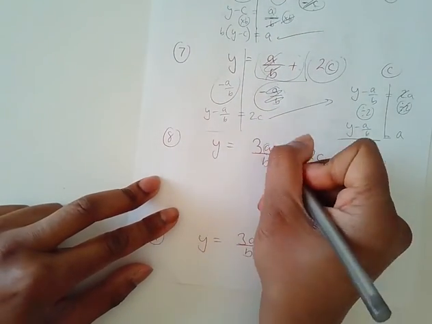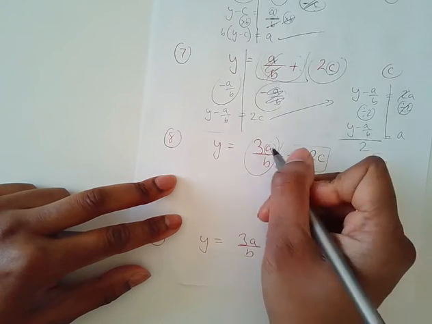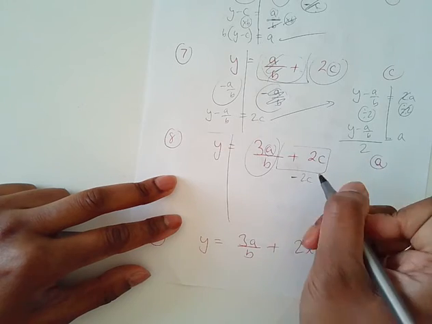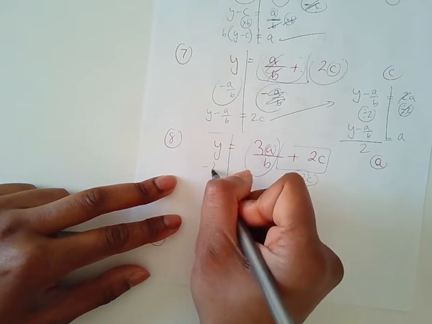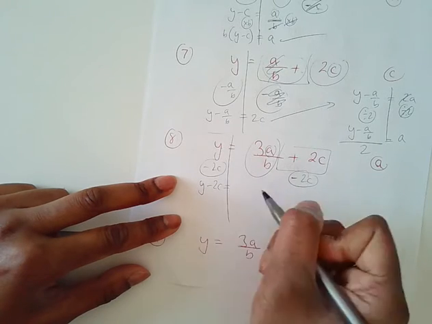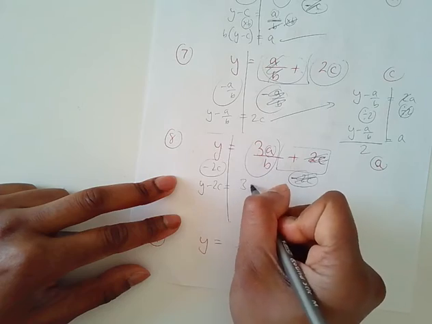This time, make A the subject. So that's my orange, that's the slug. Get rid of the slug, so you minus 2c, plus 2c, minus 2c, all in one go. What you've done on this side, do on the other side. So that'll be y minus 2c. 2c take away 2c, then knock each other out, you're left with 3a over b.